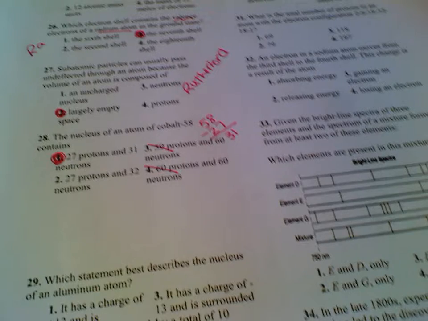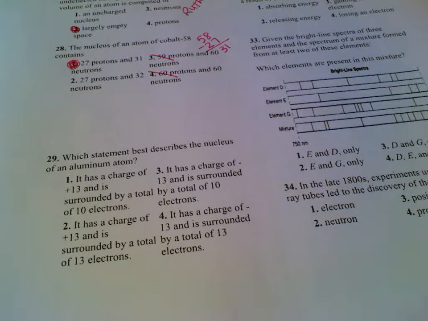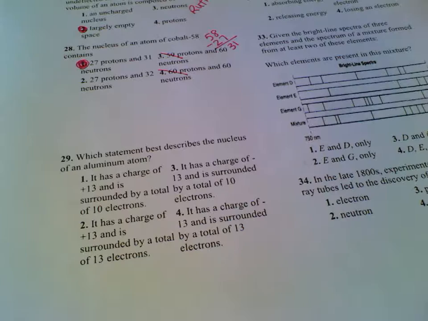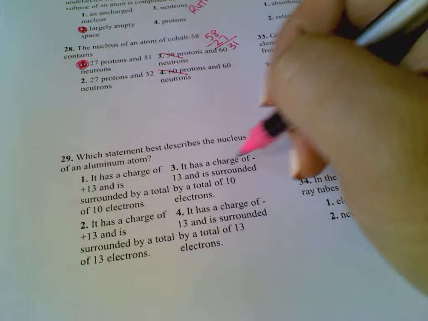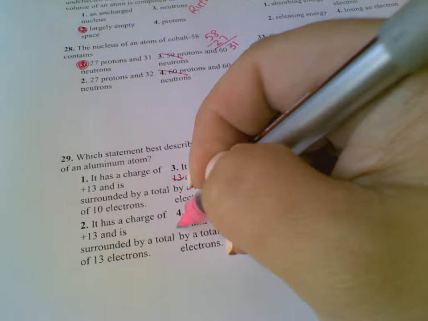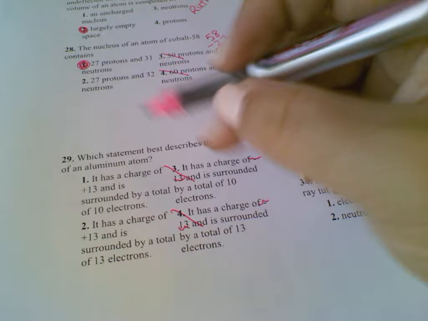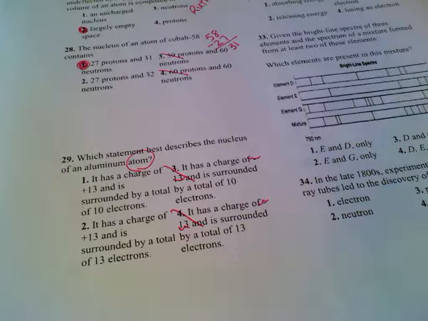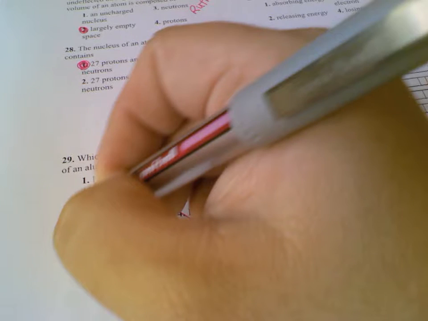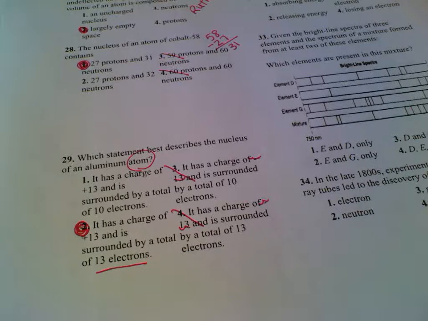29. Which statement best describes the nucleus of an aluminum atom? So I'm going to think, how many protons does it have? Aluminum has 13 protons. So it has a charge of plus 13. So I don't like this negative 13 or this negative 13. So 3 and 4 are out. And it's surrounded by 10 electrons, or it's surrounded by 13 electrons. Well, if it's an atom, it has 13 protons, so it also has 13 electrons. So it's choice 2. In atoms, protons equal your electrons.